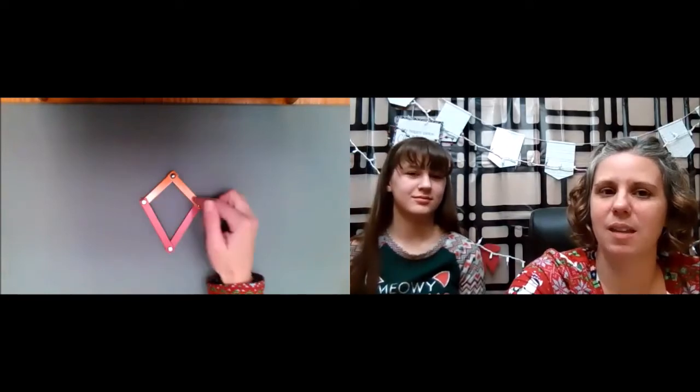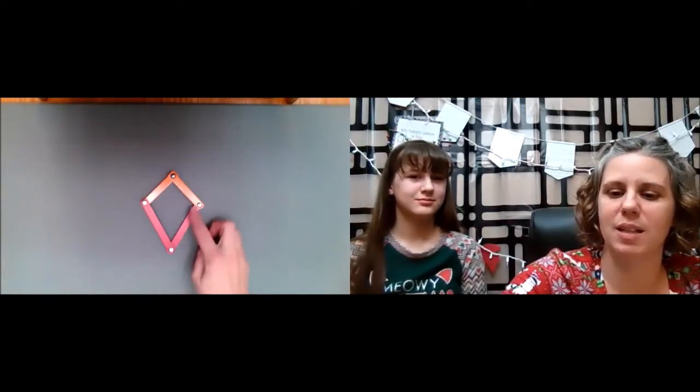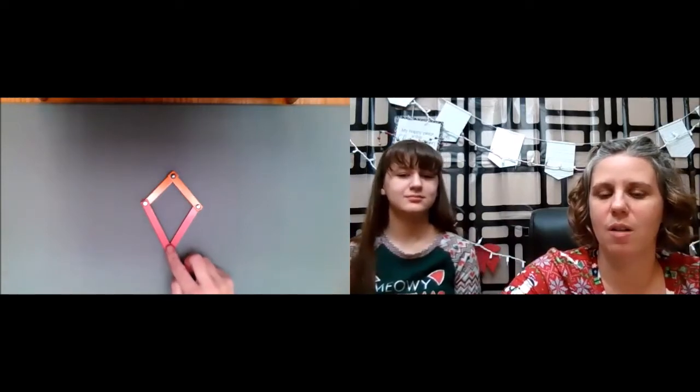Now I want to talk about this one. You might be familiar with this one. I set it that direction so that you would get to see it in its traditional shape. Here we have 2 sides that are the same length adjacent to each other, and here we have 2 more sides that are the same length adjacent to each other. And we have no right angles. This is called a kite.